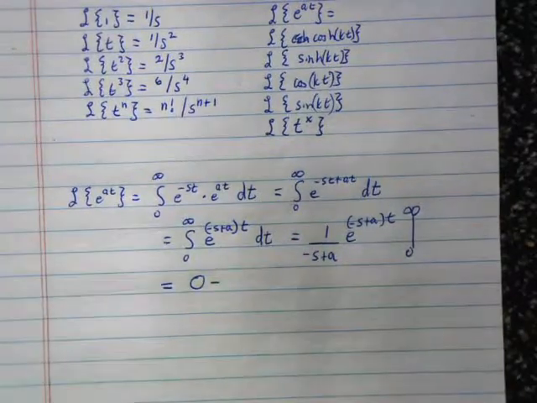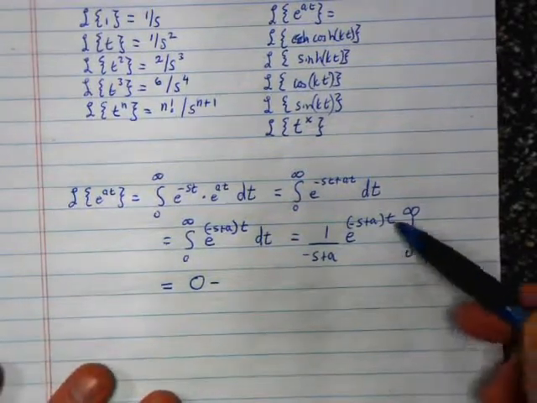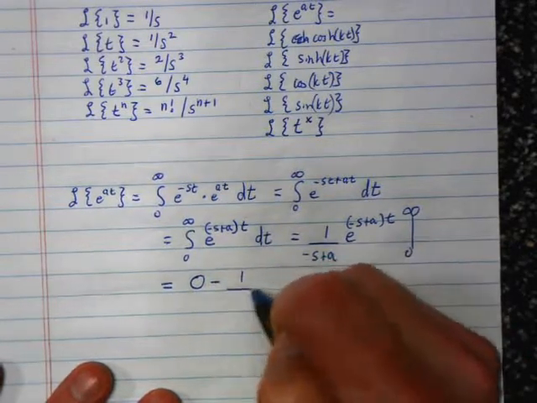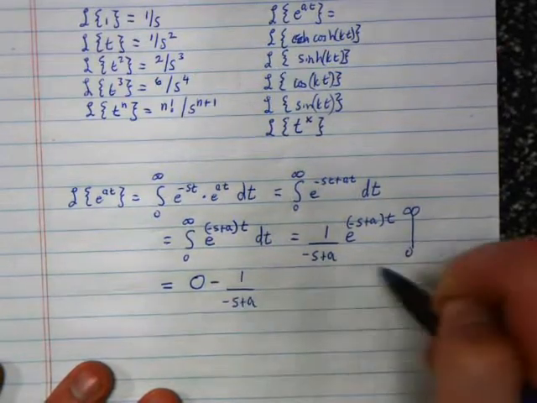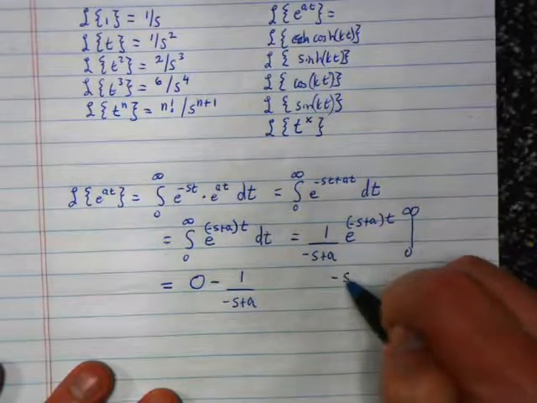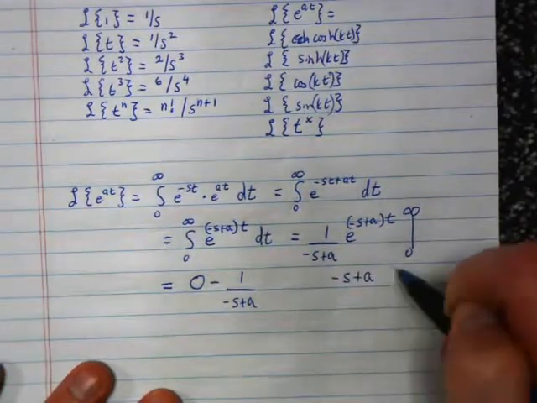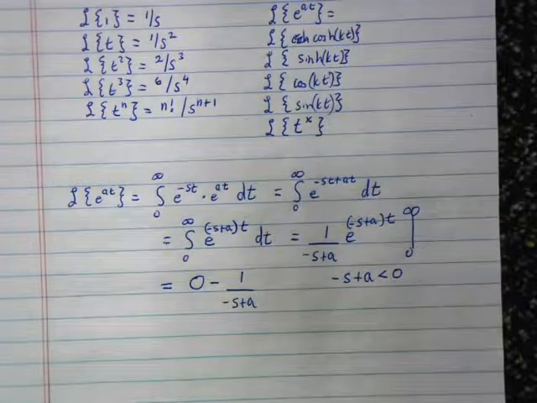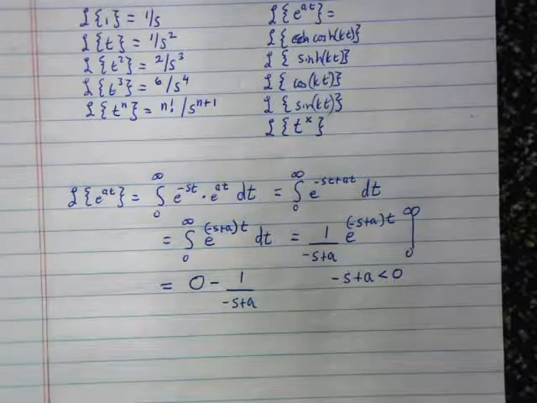Minus, what happens when you plug in 0? It's 1 over negative s plus a. And that's assuming that negative s plus a is a negative number. What happens if negative s plus a is a positive number? You get e to the infinity, and then that integral would be infinity. It would diverge.